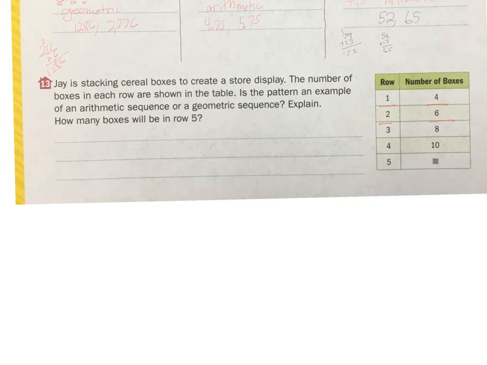Okay. So, let's see. 1 box gets me to 4. 2 rows get me to 6. So let's see. The sequence is every time we add a row, we go plus 2, plus 2, plus 2.